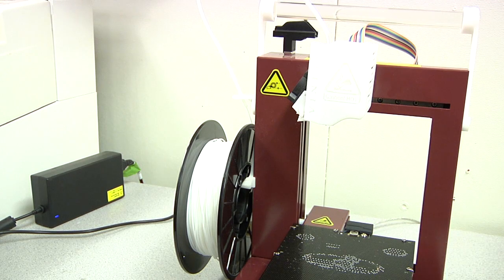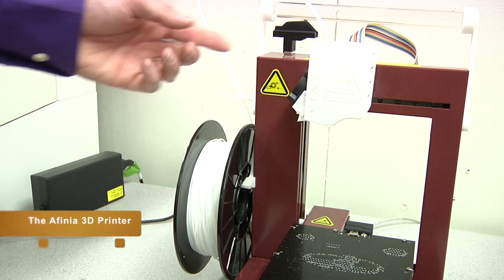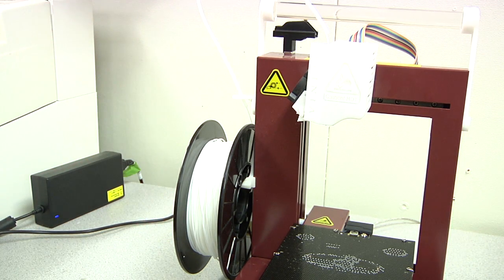The Afinia is a budget 3D printer. The main difference between the Afinia and the Dimension is that the Afinia has a smaller print area and can only feed one type of material. Both work with ABS and PLA plastics. Next, we'll talk about the step-by-step procedure for using the Afinia 3D printer.